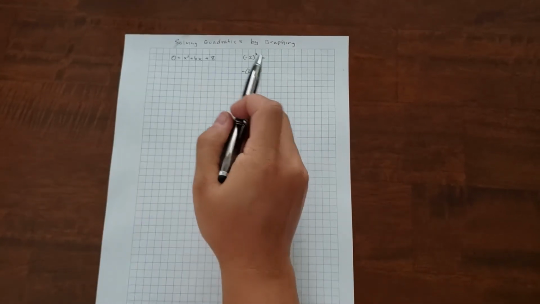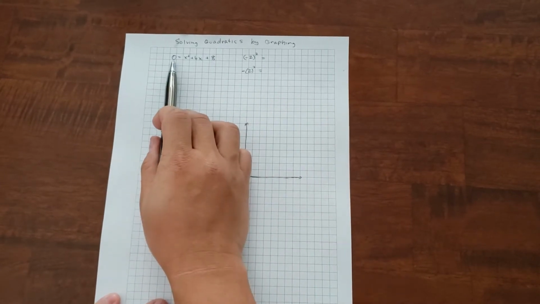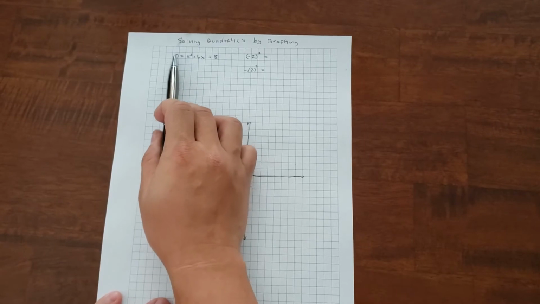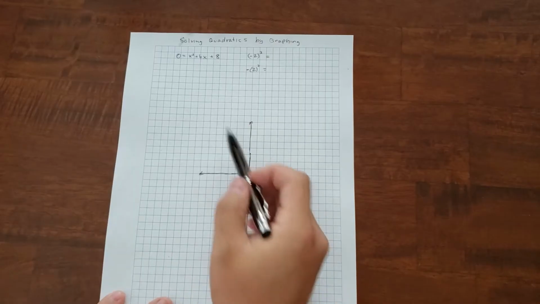Okay, so what we're going to be doing today is solving quadratic equations by graphing, and specifically equations that look like this, where this y value is equal to 0. So 0 equals x squared plus 6x plus 8. We're going to be graphing that, okay?